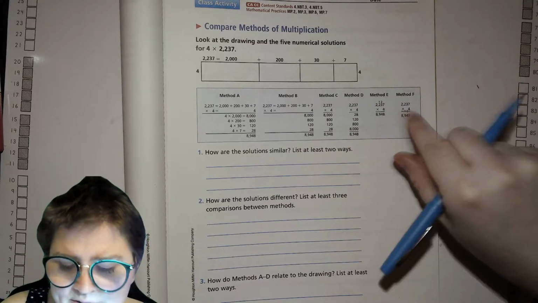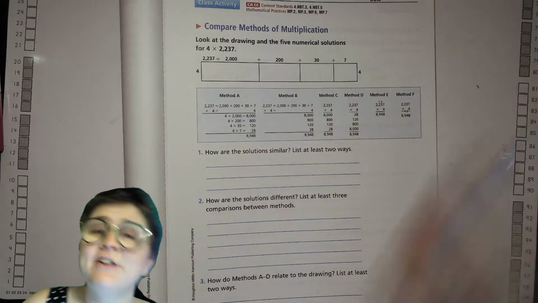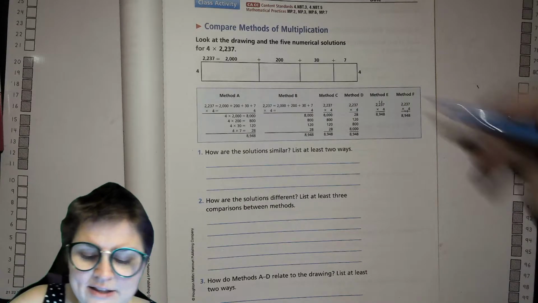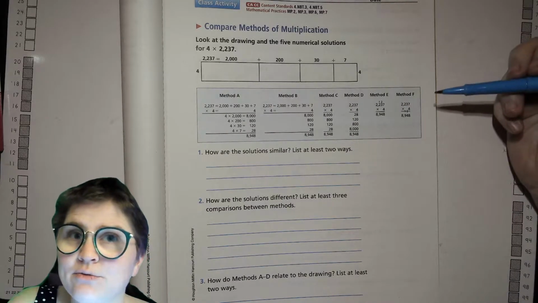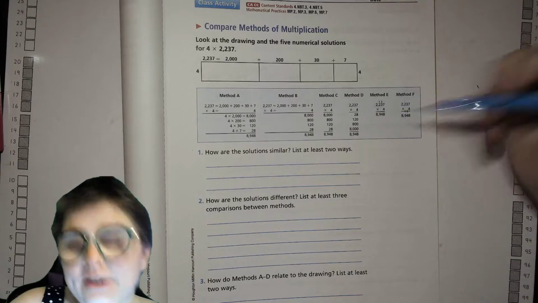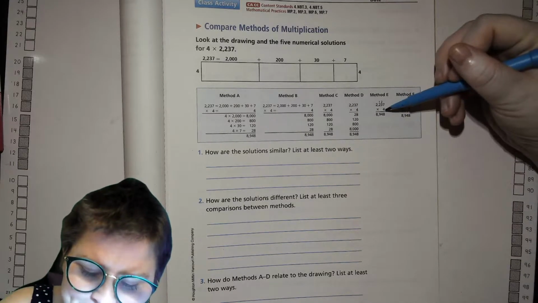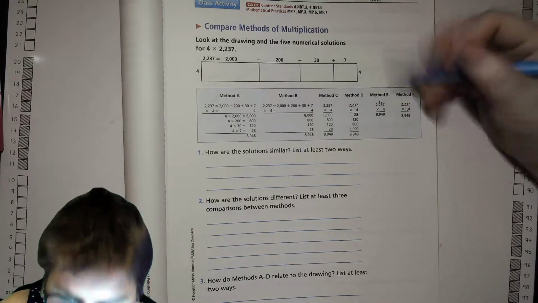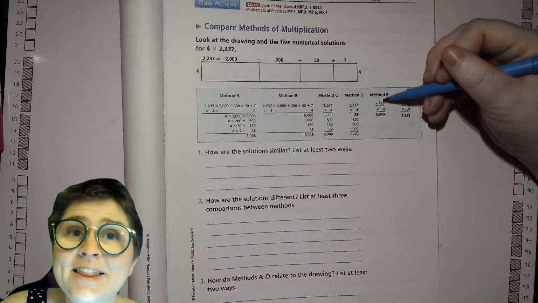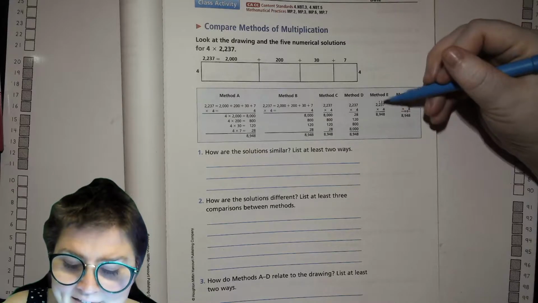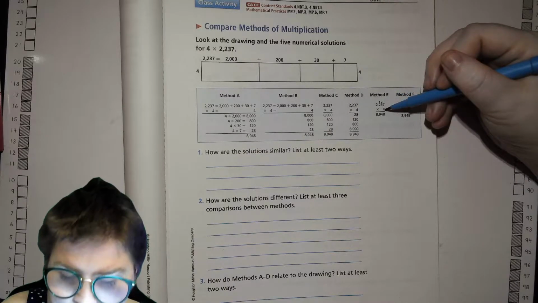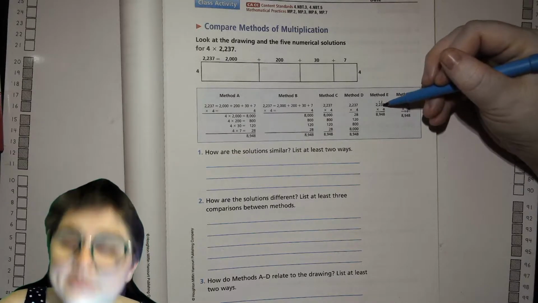Here, these two look a little bit different from the rest of them, but very similar to one another. This is that shortcut method, right, that you've learned about with the smaller place value. And here you can see that 28, the 2 tens, is in the tens place. And then that 2 tens is added when you do the 4 times 30.